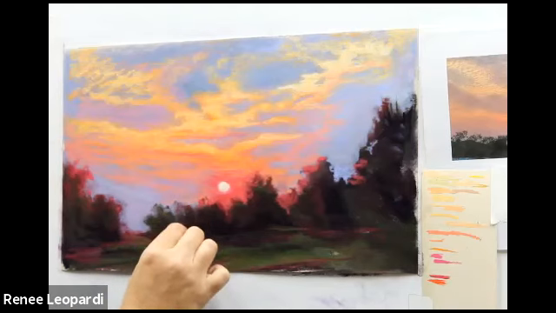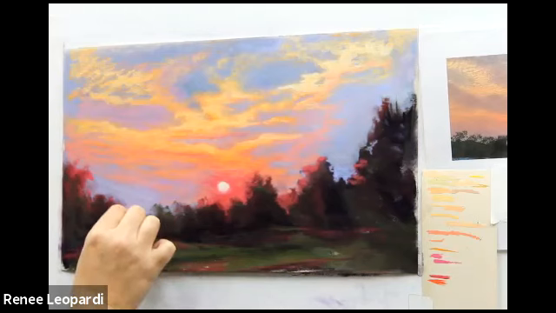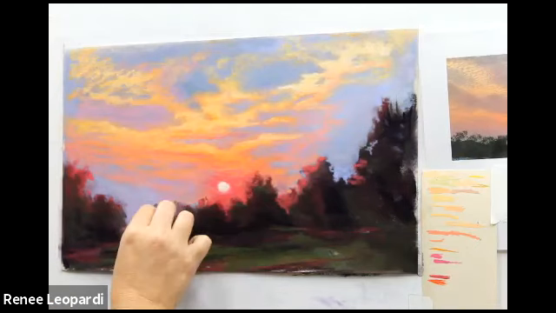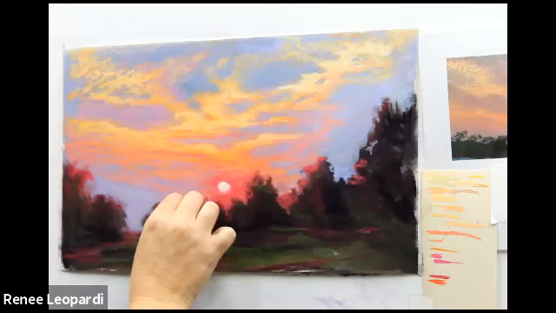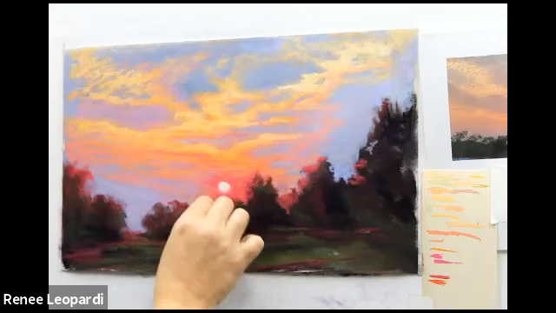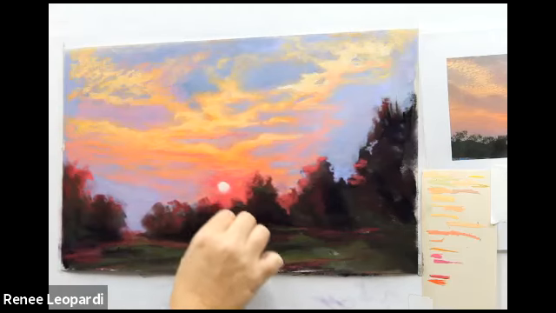It can be so easy to get carried away and just keep going up into the sky with your trees and your branches and such.